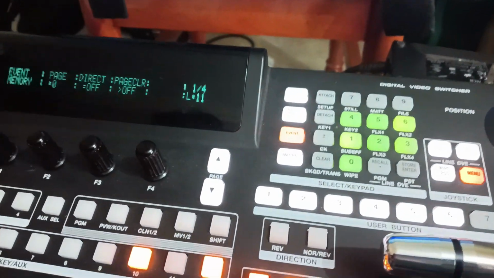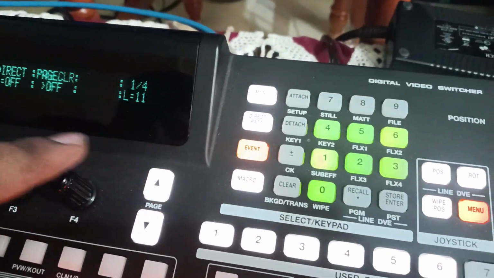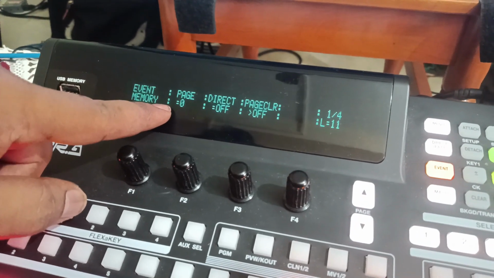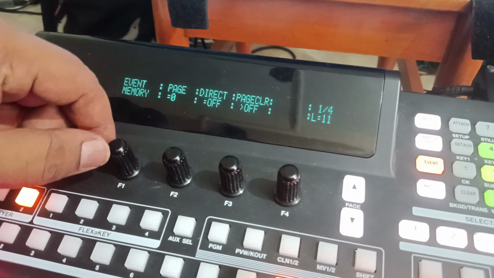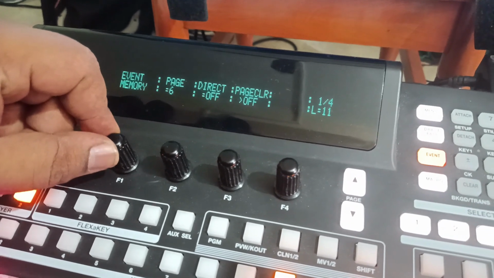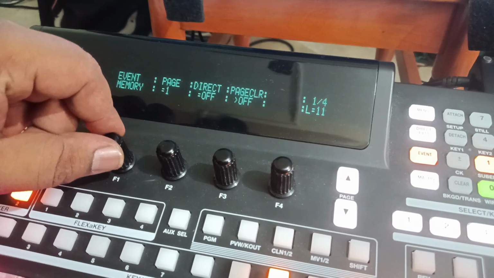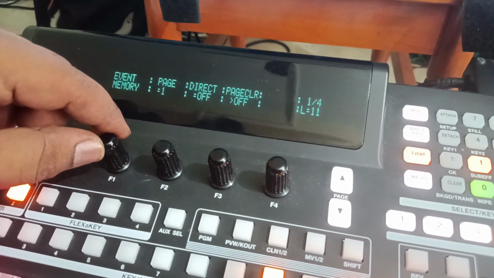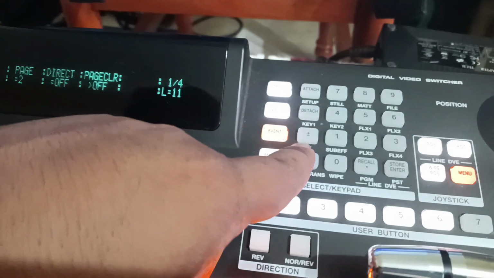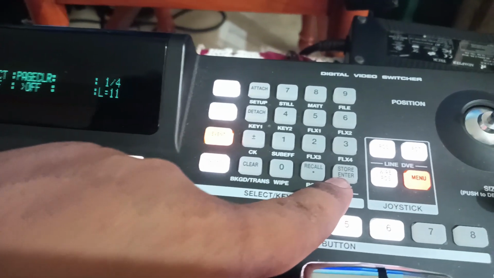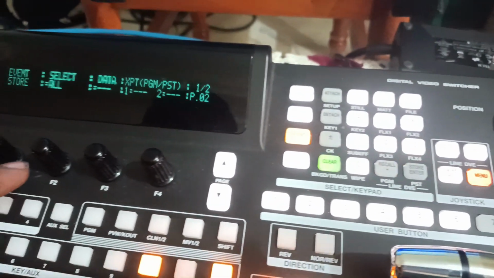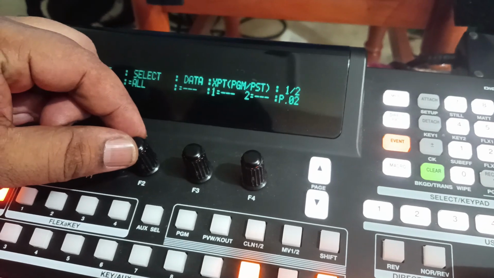First press Event. After pressing Event, you can see the display here. First is Page. In which page do we want to save? Page number 0 to 9 you can change. I want to save it in page number 2. Then there is the Store button. Press the Store button. Then come to the display again. Data should be on.